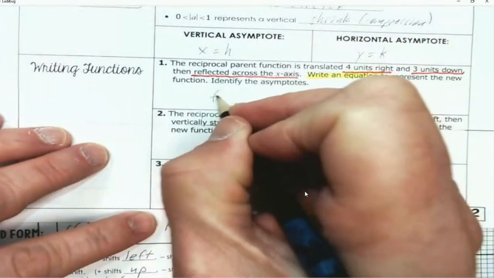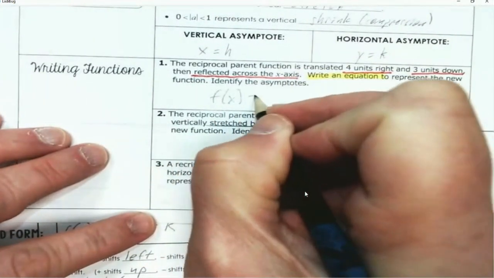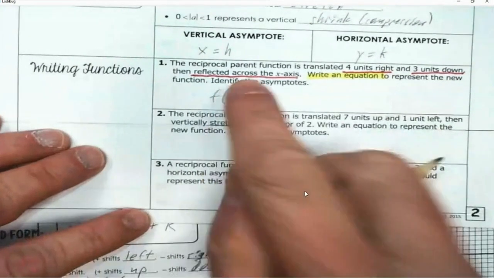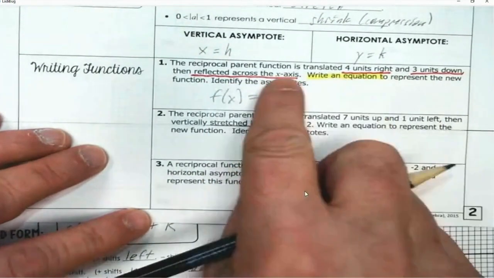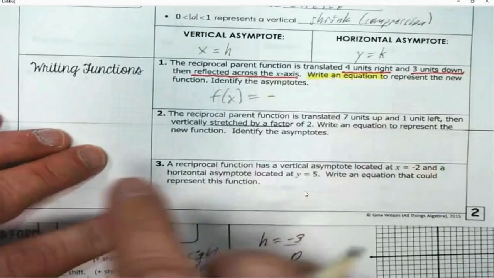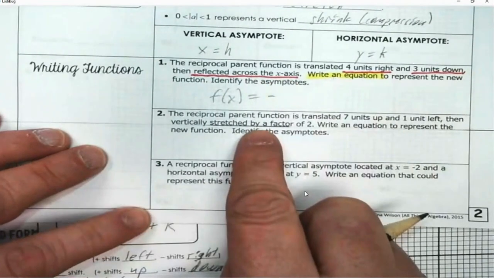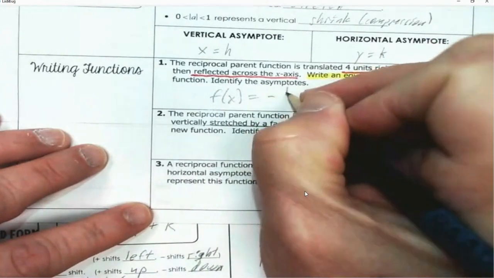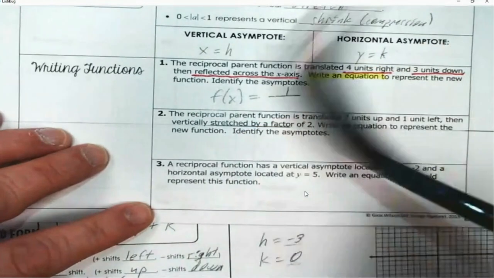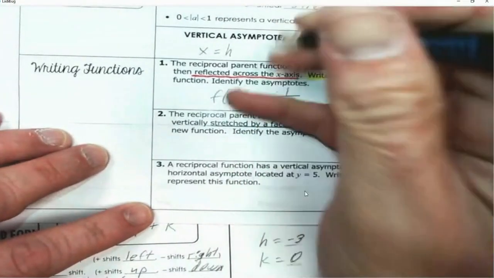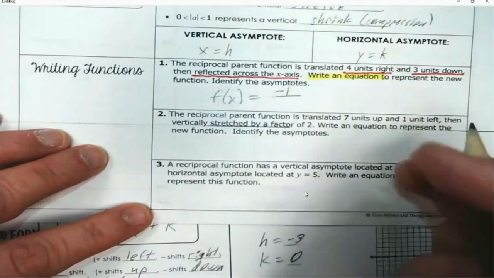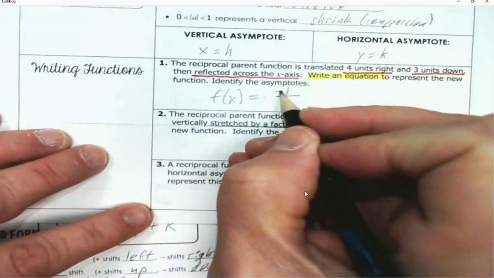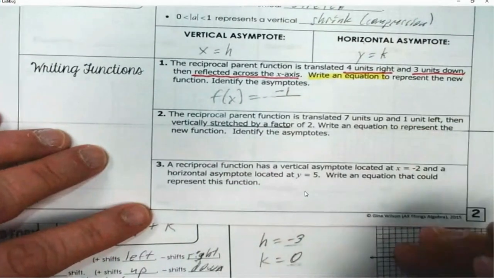So let's start with our function. We know it's reflected, so there's going to be a negative out there. It does not say anything about a stretch or shrink. This one's stretched. This one is not, so it's just a 1. I need to make sure that negative is not touching. I can put the negative out in front or with the -1. Doesn't matter. It's the same thing.